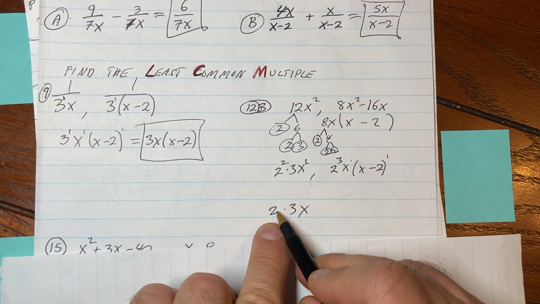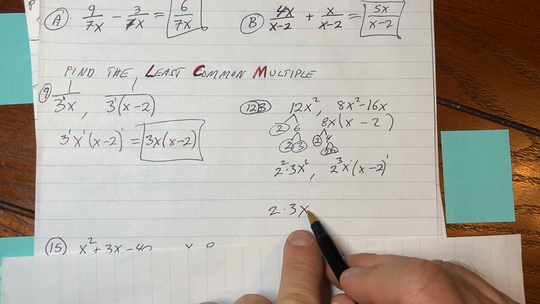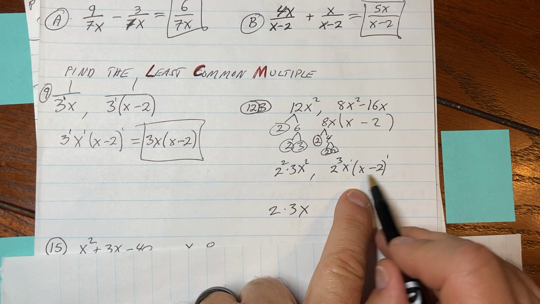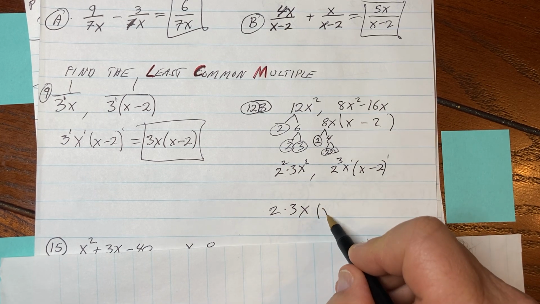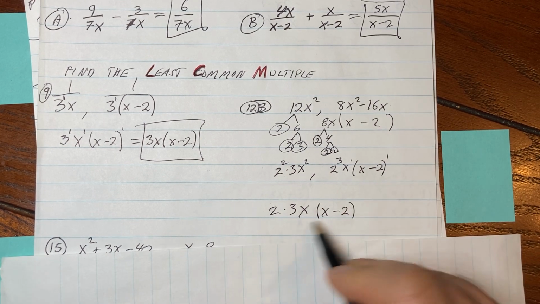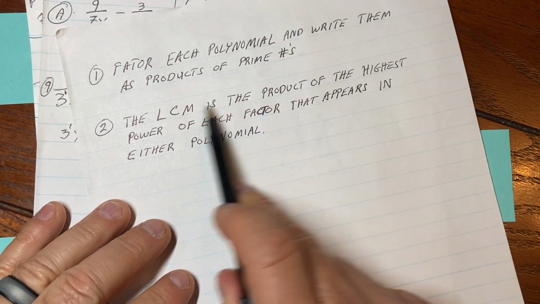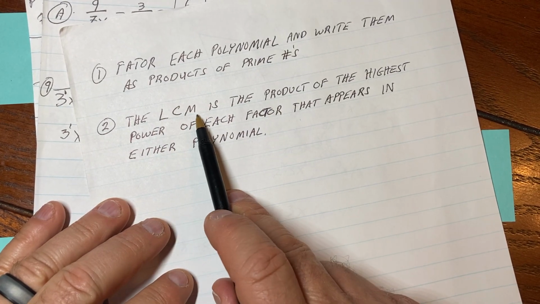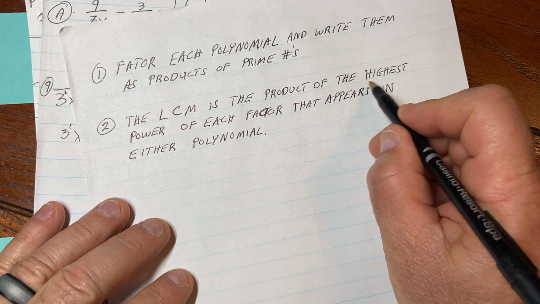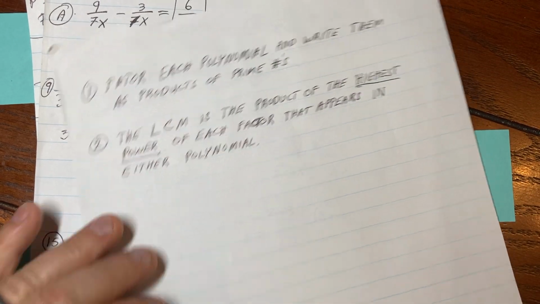Okay, a 2. Is there a 2? Yes, there's already a 2. X. Is there an x down here? Yes. Quantity x minus 2. Is that down here? Not yet. This part right here. Now, I know it says least common multiple, but we're looking for the highest power.